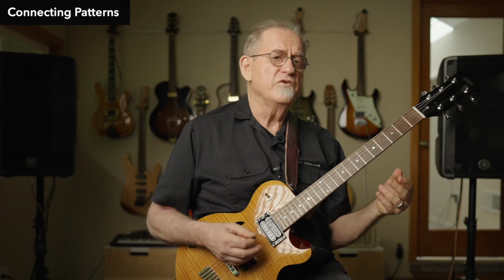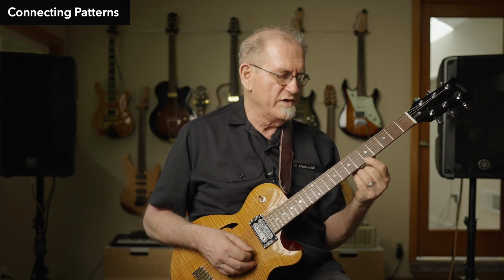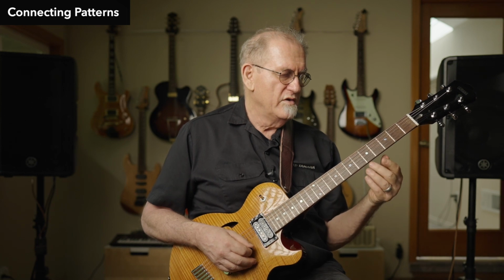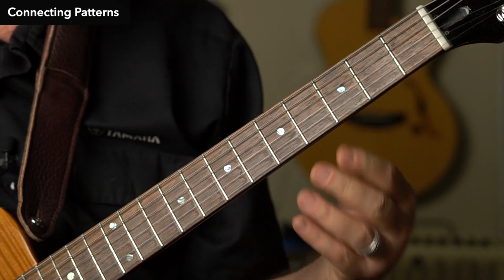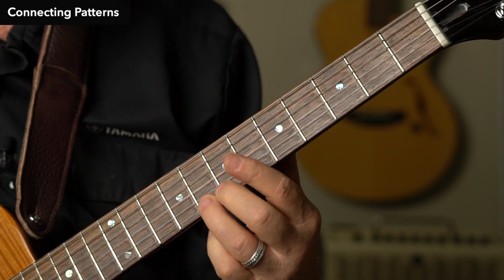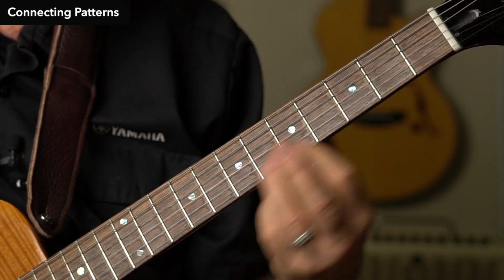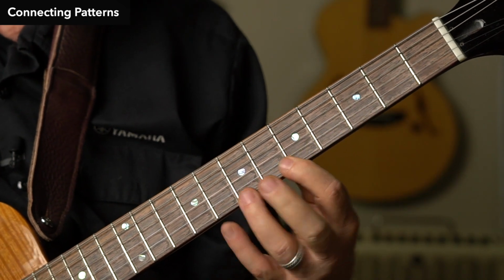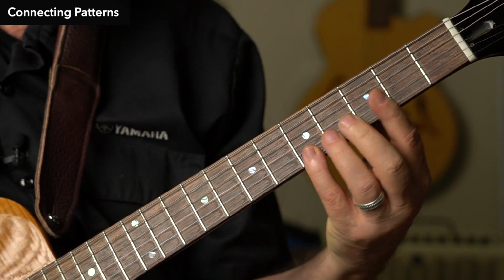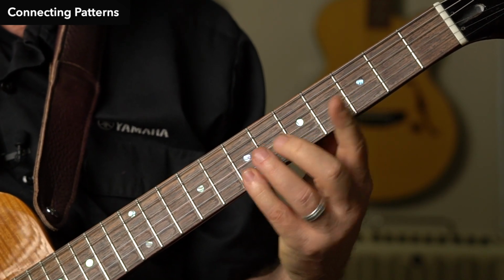Now, depending on what you're trying to play, you might find that maneuvering from one pattern to another works better in one method or another, again, depending on the phrase you're going to play. Like here, I could have leapfrogged 1, 3, 1, 3. Slide 2, 4, 3, 1, 2, 4, 4. So there are all these different methods.